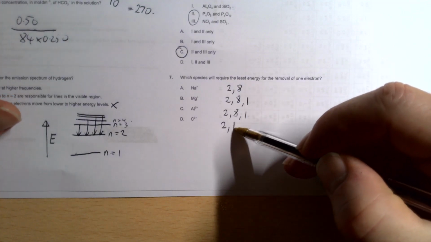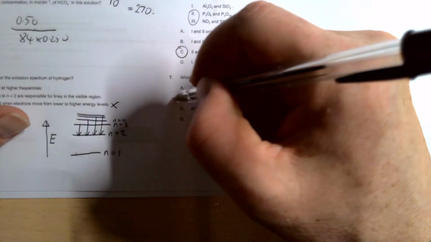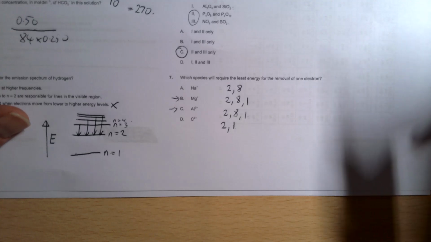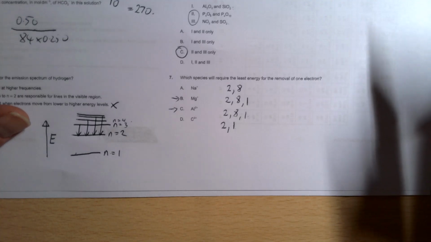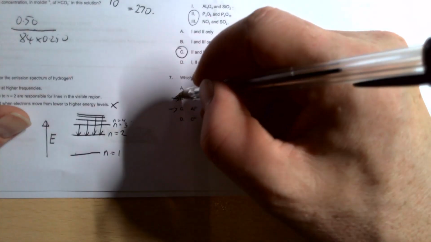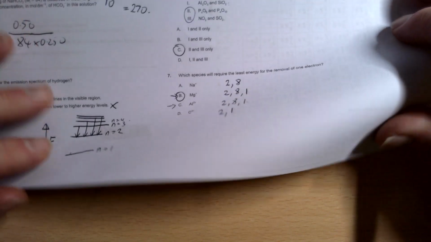So electrons easiest to remove are going to be ones in the third shell, so it either has to be B or C. So which of those is going to be easiest to remove? Well, the one with the least number of protons, and magnesium has 12 protons and aluminium has 13. Which is why the answer is B, the magnesium 1 plus ion. So easy to work out, but you have to think about it. These answers don't just fall out typically.